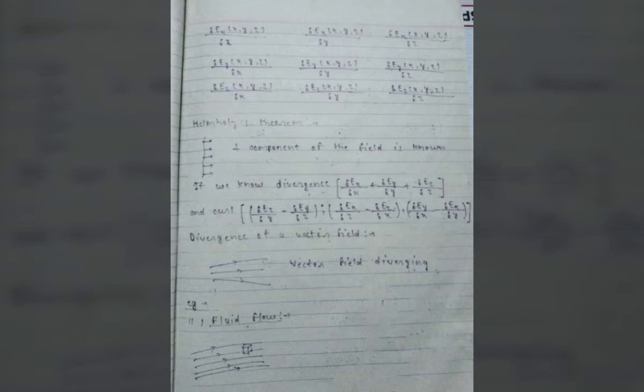Okay. But we want to get a feeling for what this divergence means and define it in a very, very precise manner. When we say something is diverging, an example to define it would be a fluid flow, which I talked about earlier.